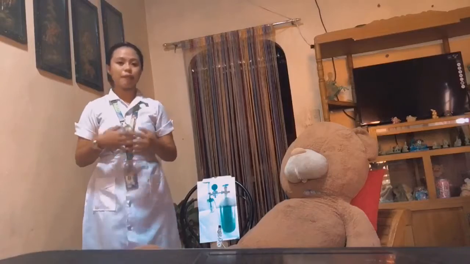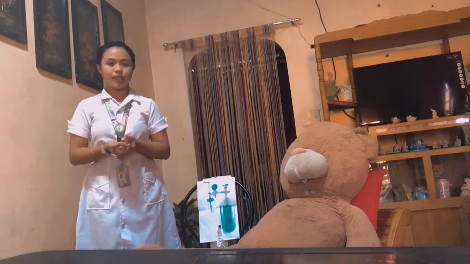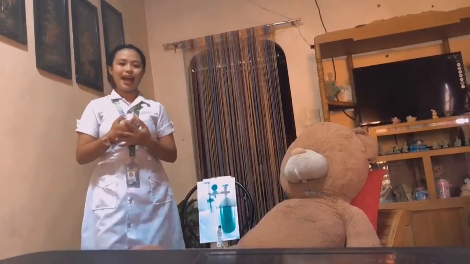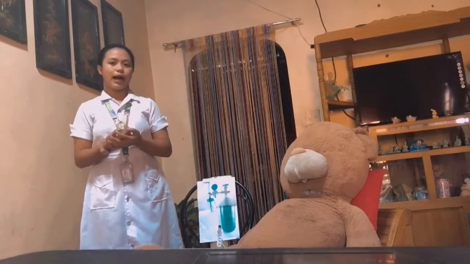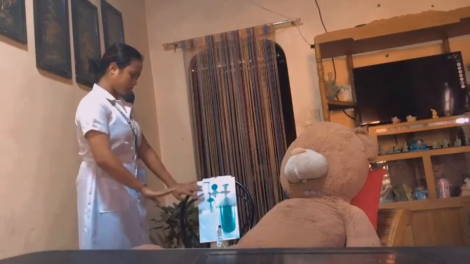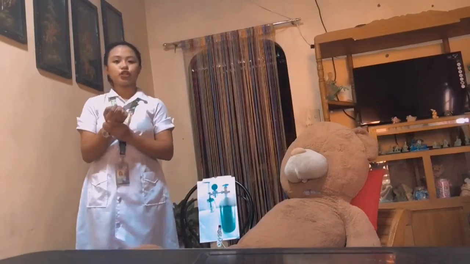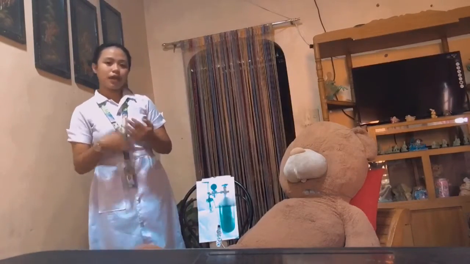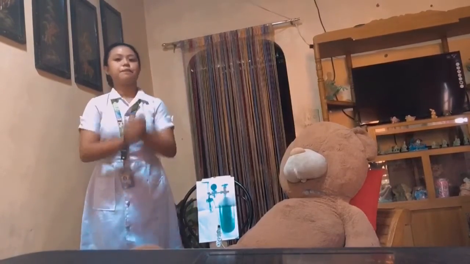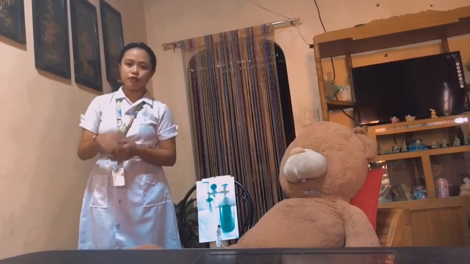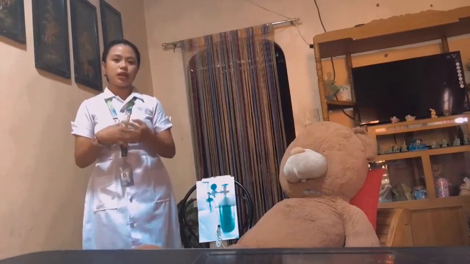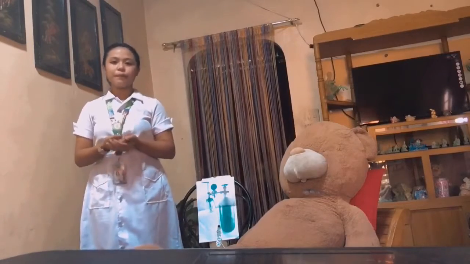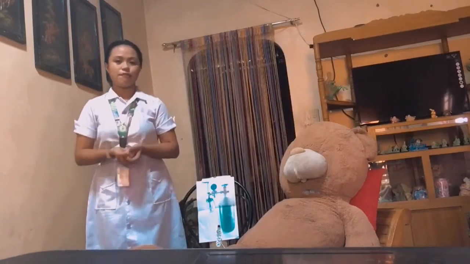Now, we need to set up the equipment and the humidifier. First, we need to attach the flow meter to the wall outlet or tank. The flow meter should be in the off position if needed. Now we need to fill the humidifier bottle. This can be done before coming to the bedside. Next, we need to attach the humidifier bottle to the base of the flow meter. Next, we need to attach the prescribed oxygen tubing and delivery device to the humidifier.